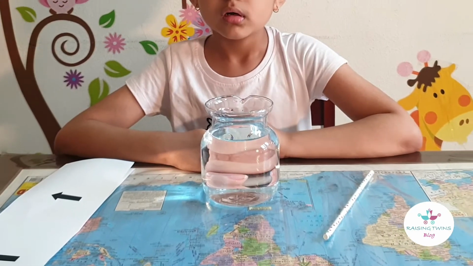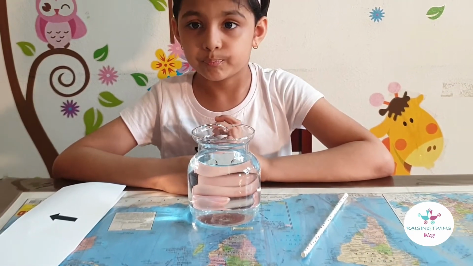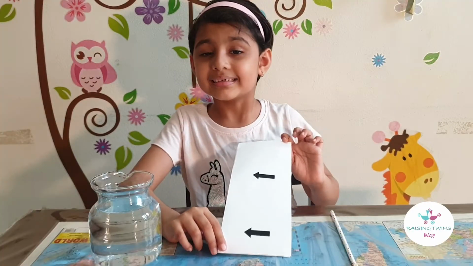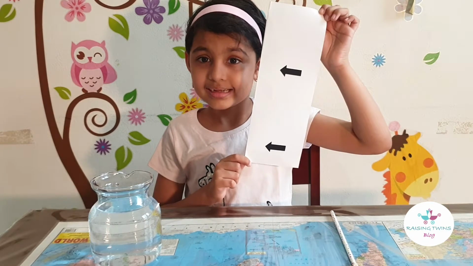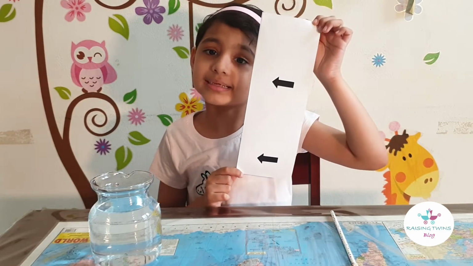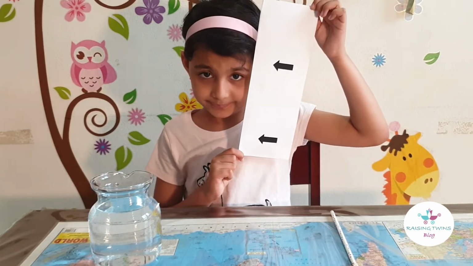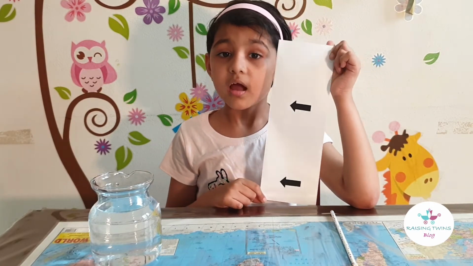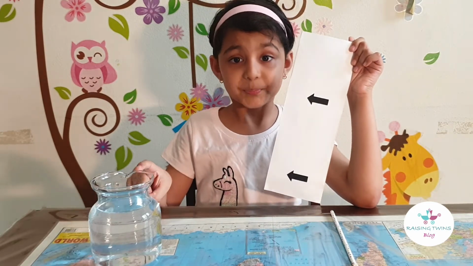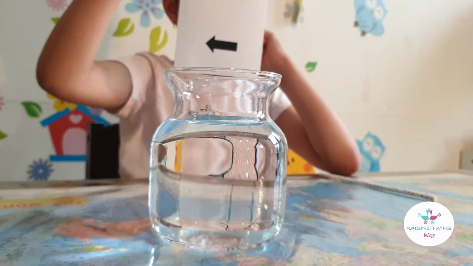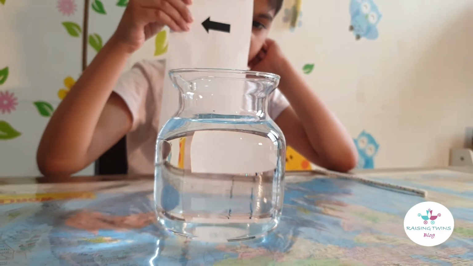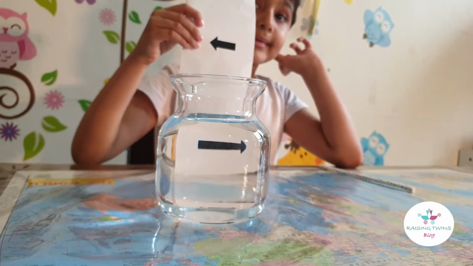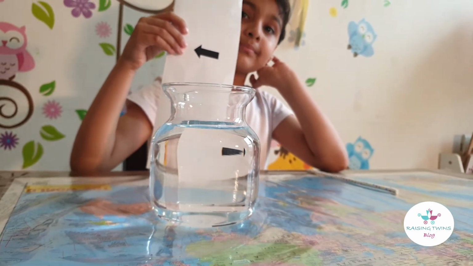I am going to do 2 little experiments today, demonstrating refraction. Can you see these 2 arrows? Both of them are pointing in the same direction, right? Let's see what happens when I keep a glass jar filled with water in front of it. Can you see the arrow change direction?